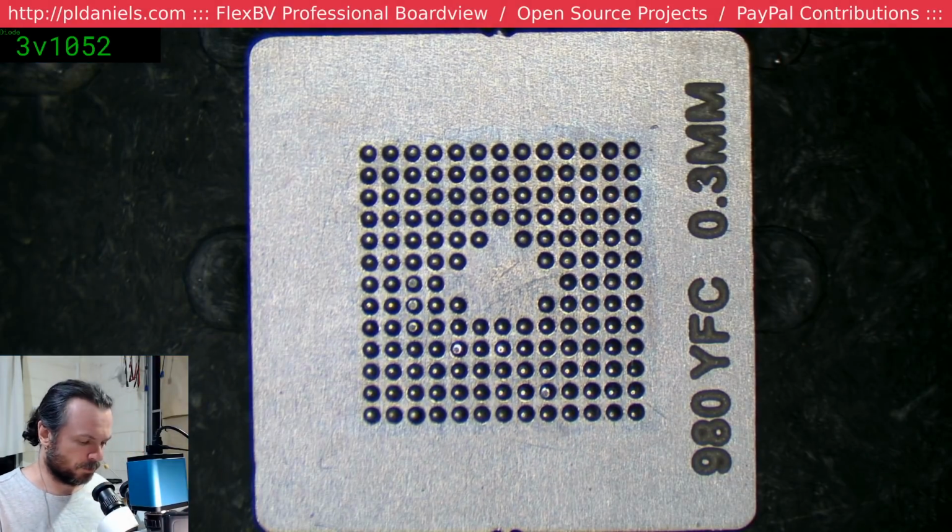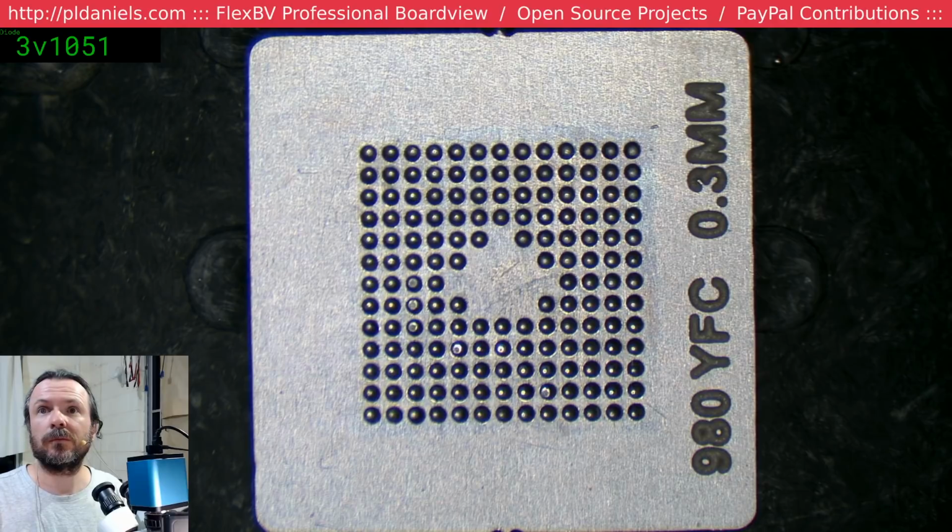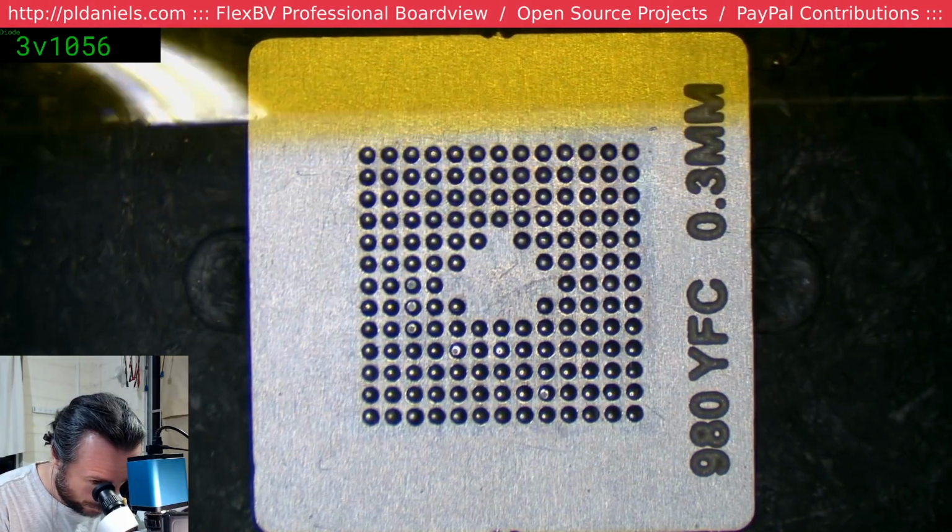Let's try some more tape. Oh, well, at least by doing that, you got to see why it matters to have a dry starting point. Yeah, that's true, Christian, you're absolutely right.